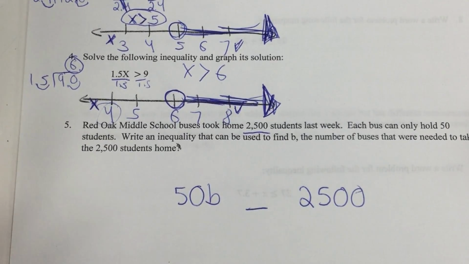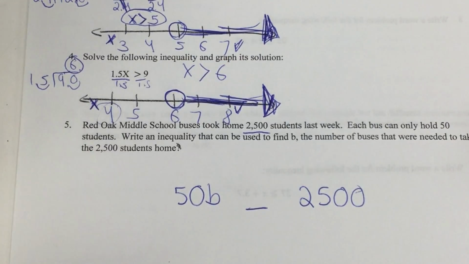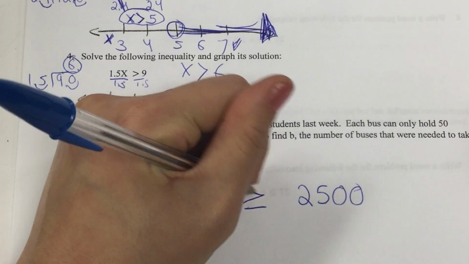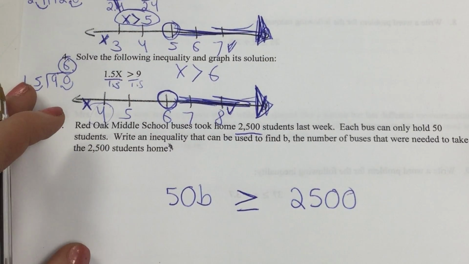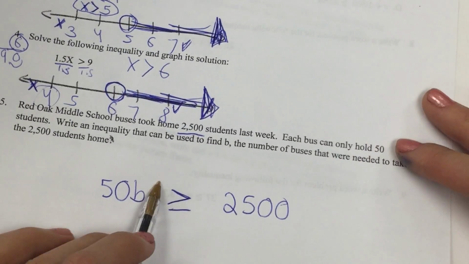But let's think about it. Do you think it's going to be less than the capacity? Should we have fewer buses than we need or more buses than we need? And if you picked more than, you are absolutely correct. So that's how we got 50b is greater than or equal to 250.